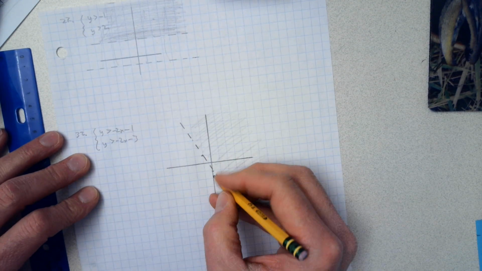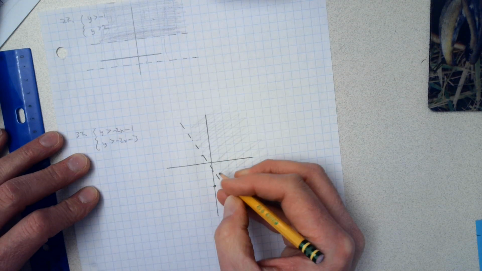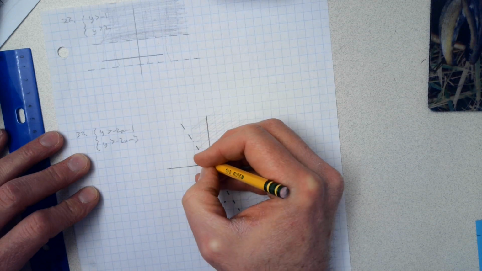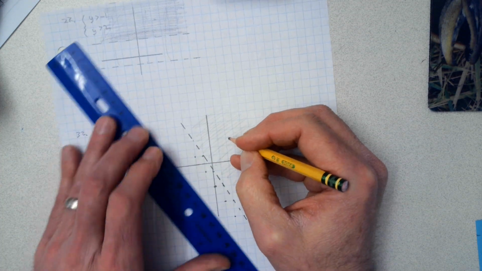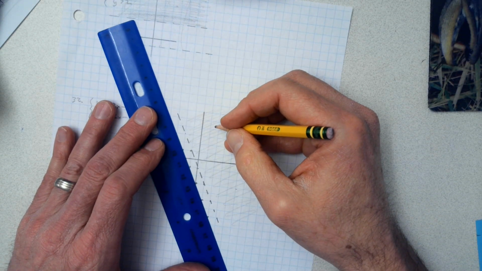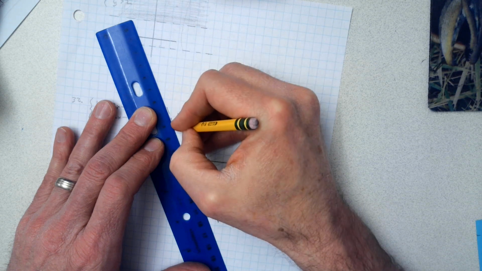Negative 2x minus 3 has a y-intercept at negative 3 and a slope of negative 2. Same slope, so these lines are parallel and they're both dotted lines, and we'll see where this one gets shaded.